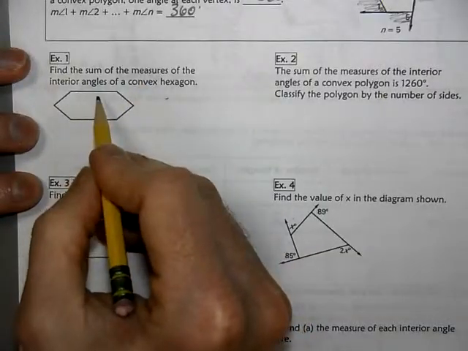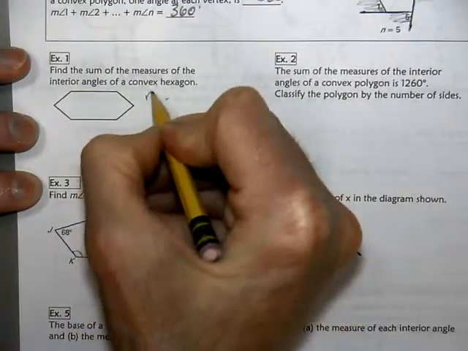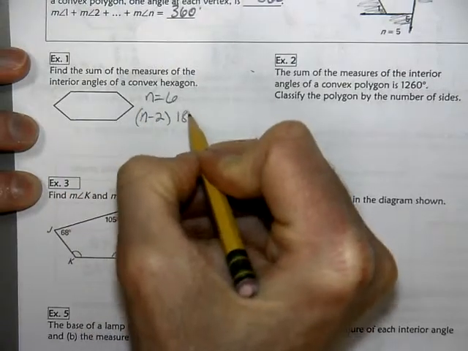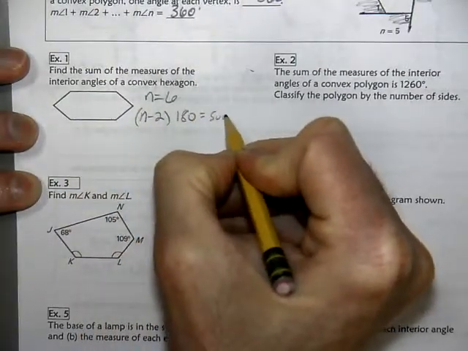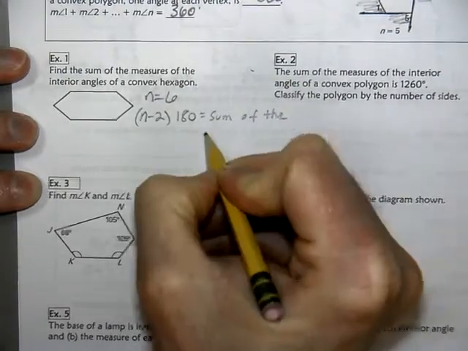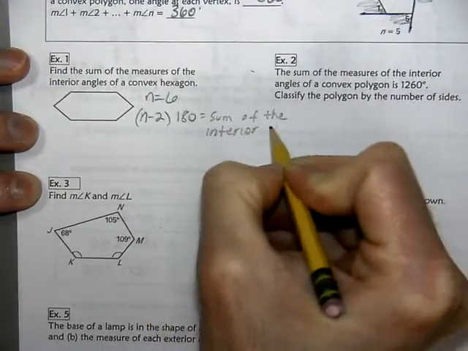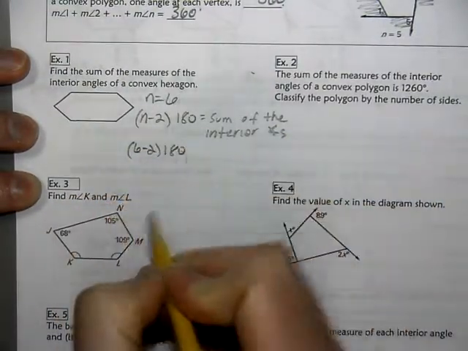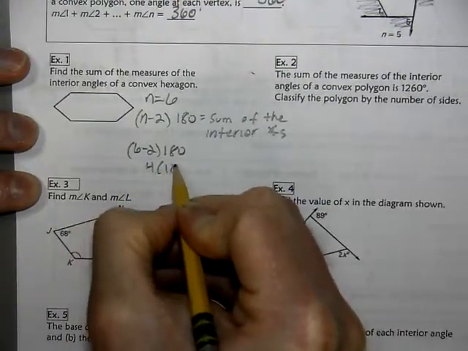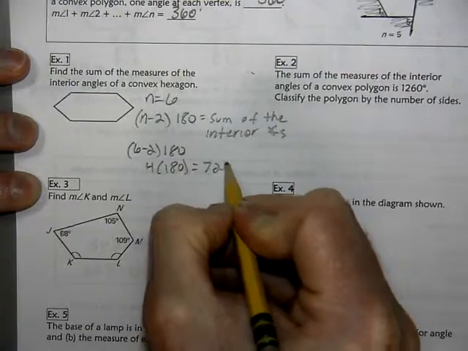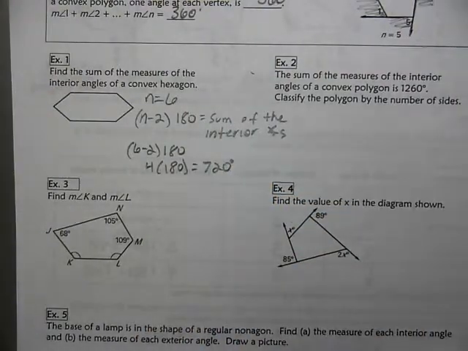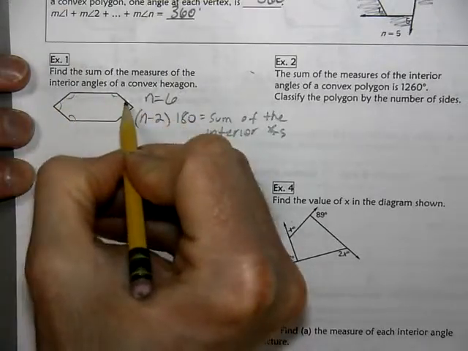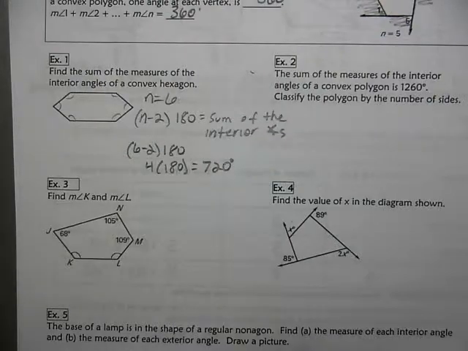So let's find the sum of the measures of a hexagon. A hexagon has 6 sides. N minus 2 times 180 equals the sum of the interior angles. Well, if we have 6 sides, then we're going to say 4 times 180, which is 720 degrees. So every hexagon has 720 degrees if you were to calculate all of their angle measures inside the shape.